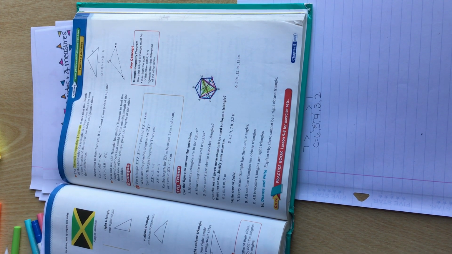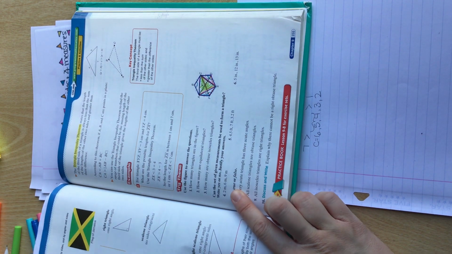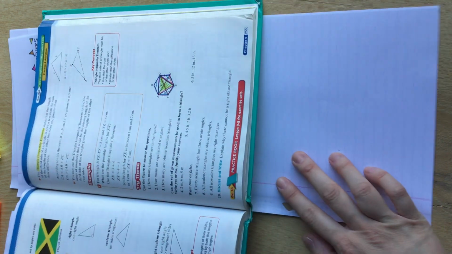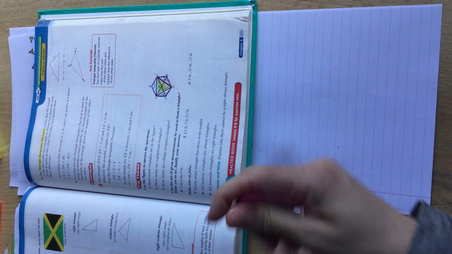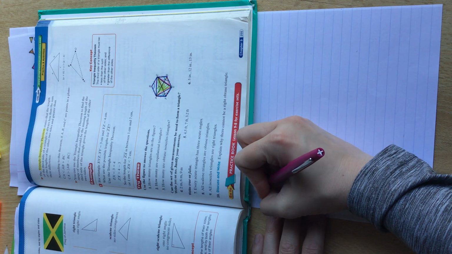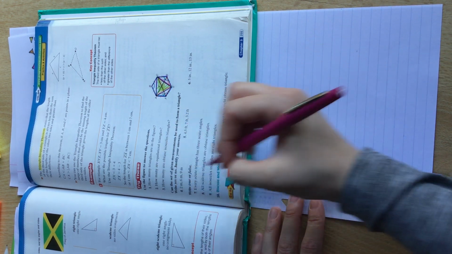Can the set of given measurements be used to form a triangle? Remember, we've got to follow the rules. So I'm going to get my notes out. I'm going to use pen because I think it's fun, and, you know, we're in quarantine. I need a little something to brighten my day.